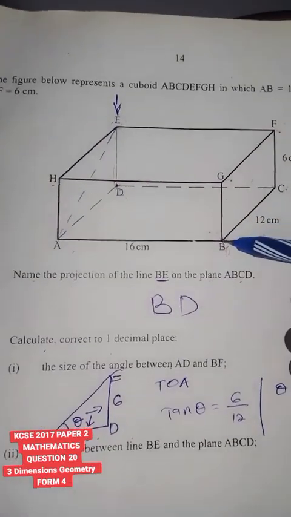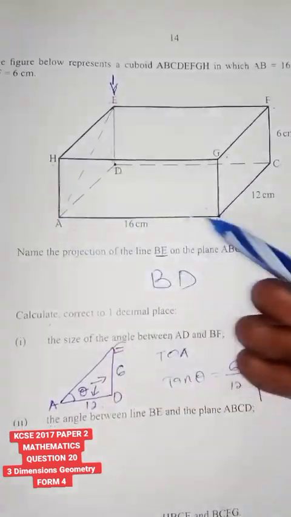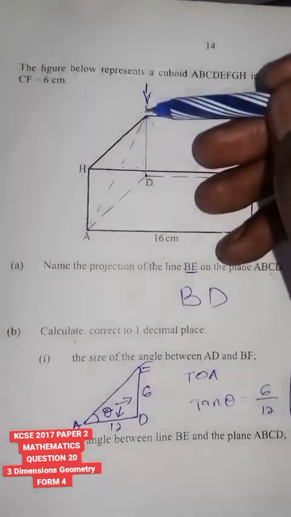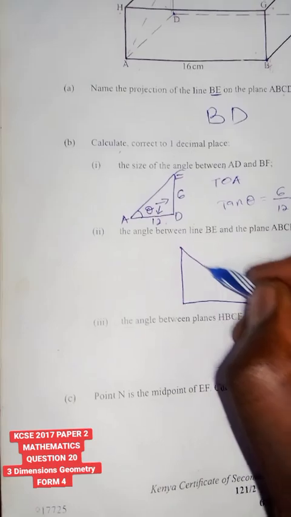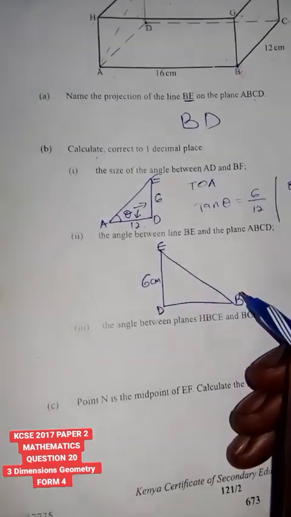Then the next one, the angle between BE and the plane ABCD. If I also extract that one out, we know that the projection of BE is BD. So we can extract the line D, E, B. The one that I have here is 6 centimeters.